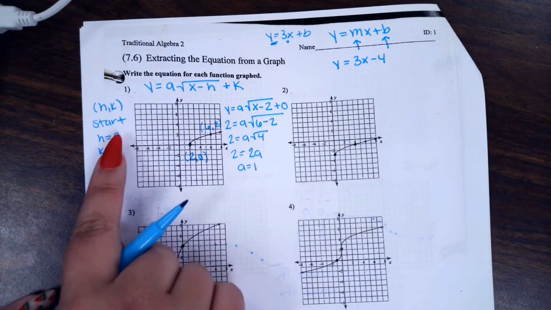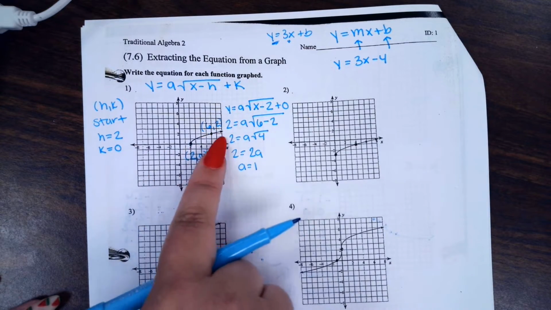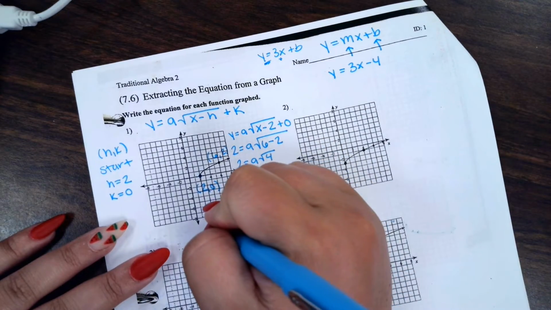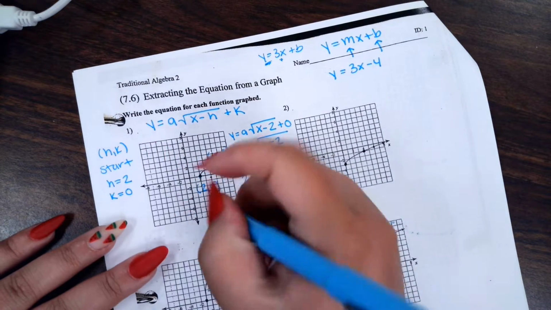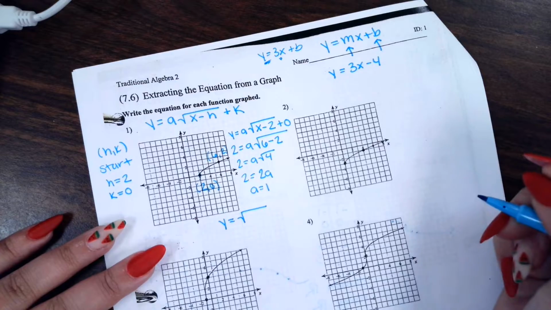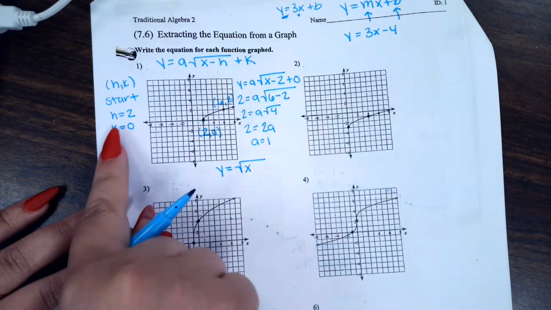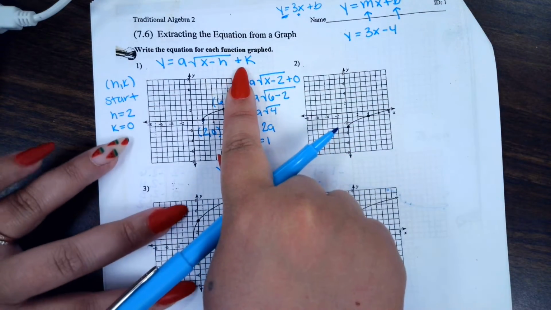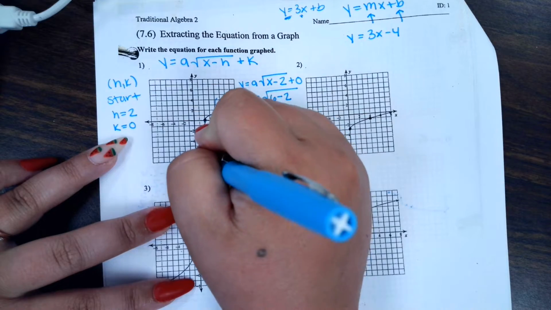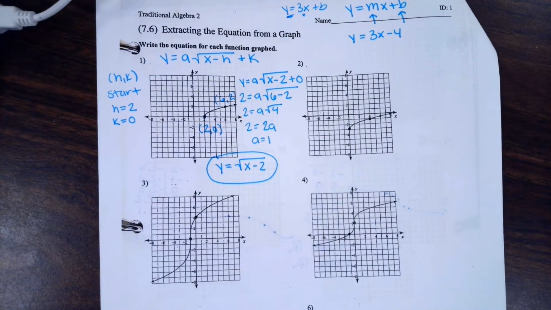So now we know our h, we know our k, we know our a. So that means the equation of this graph is y equals a, which is 1, times the square root of x minus h, which in this case is 2, and then plus k, but our k is 0. So that is the equation of that graph there.